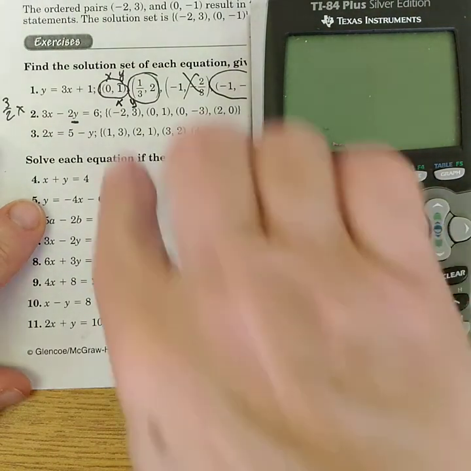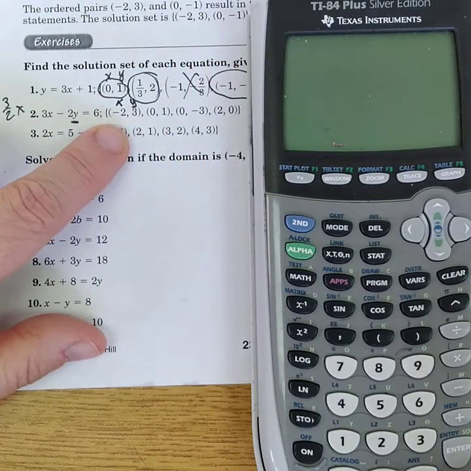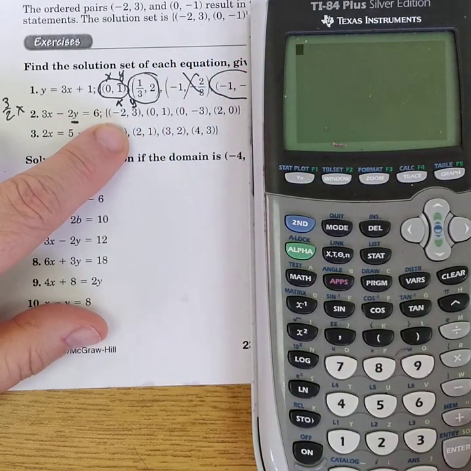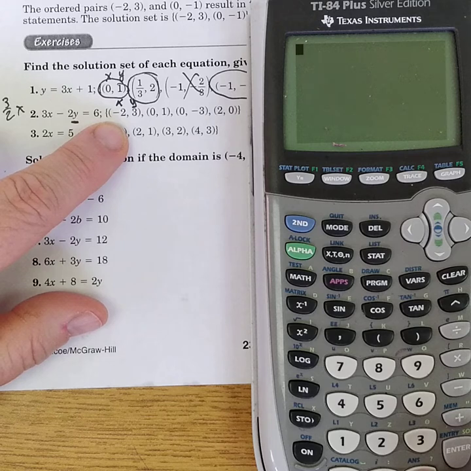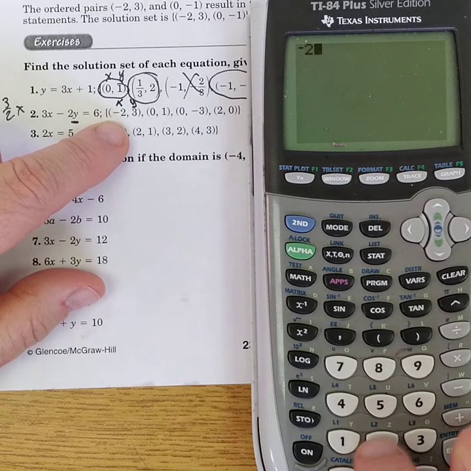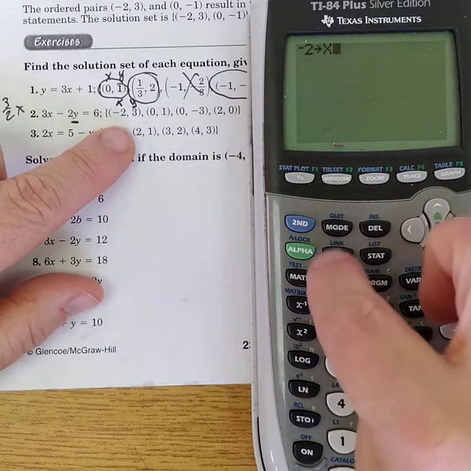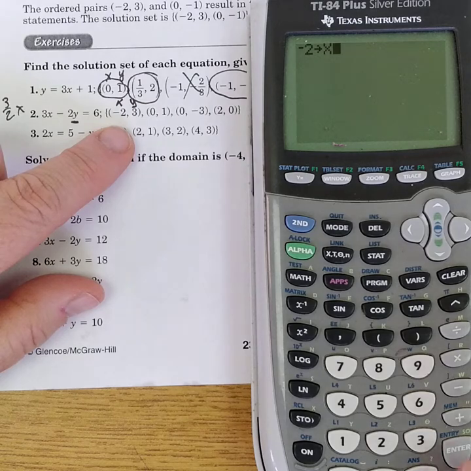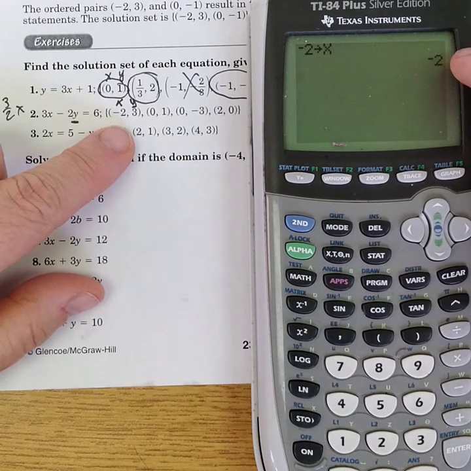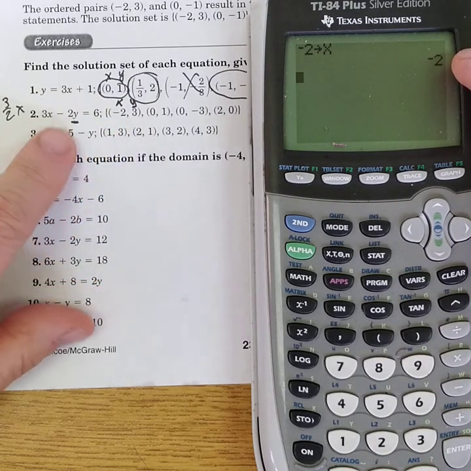So y is 3, and we're going to store -2 in for x. So we say negative 2, store into x, and we hit enter, and that shows you that -2 is stored in for x.